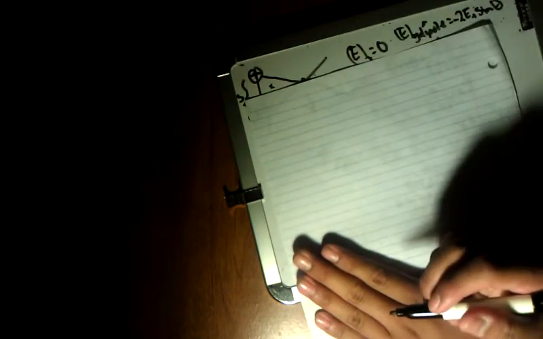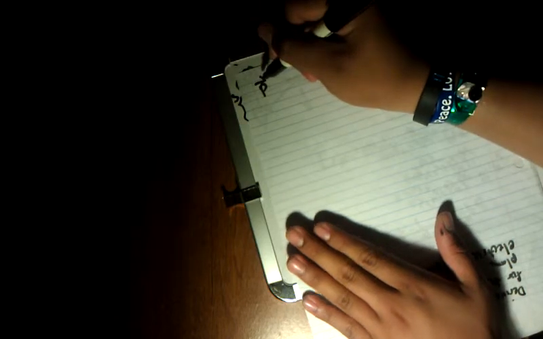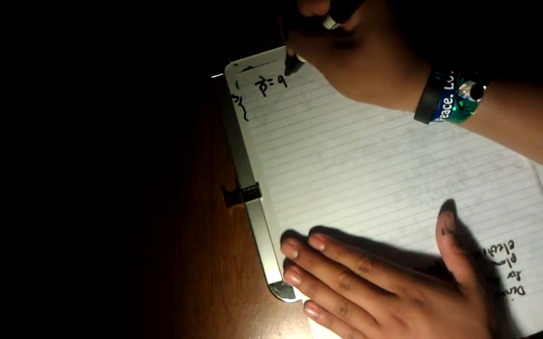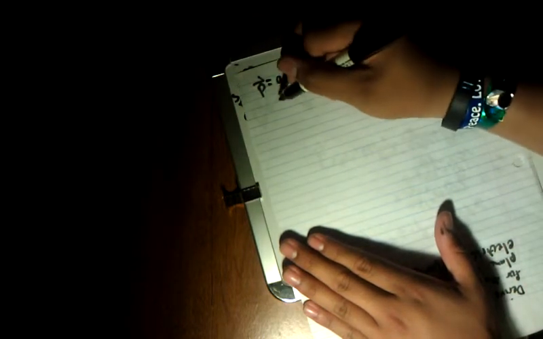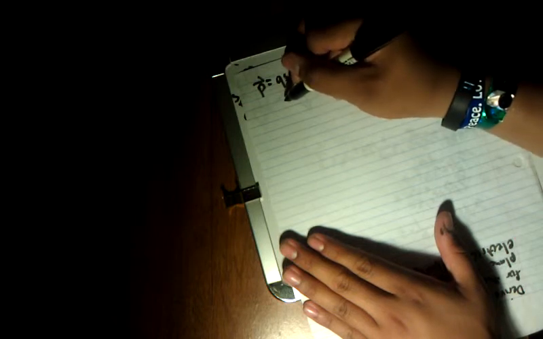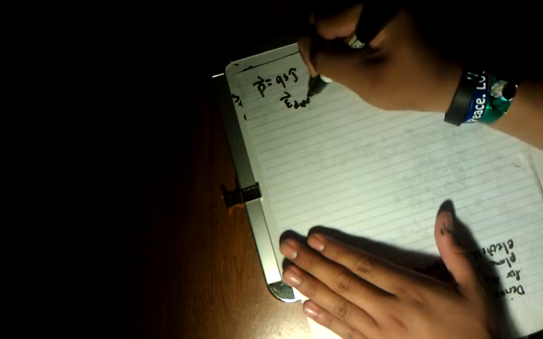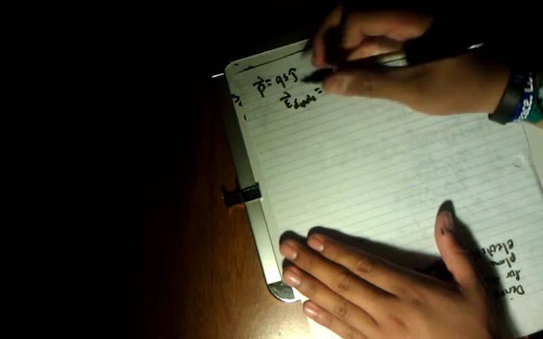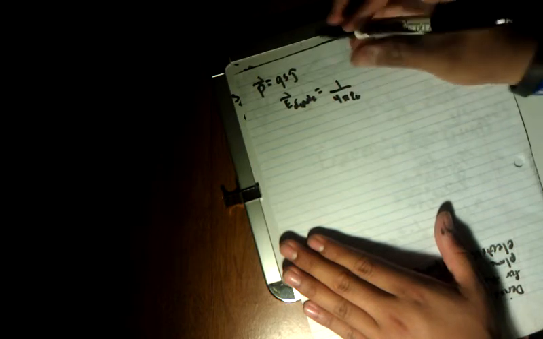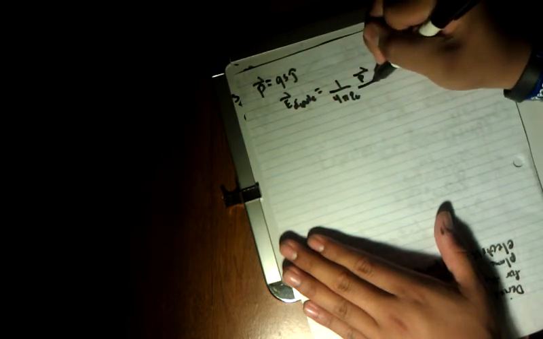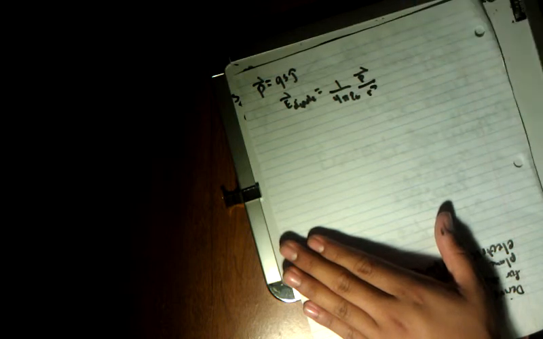And lastly, if we note the fact that p is the same thing as qs j hat, we could derive equation 27.12 and see that in its final form it is actually this, over r cubed. And there you have it.